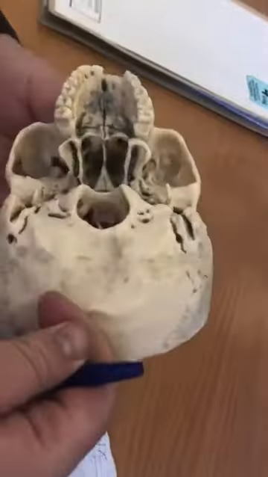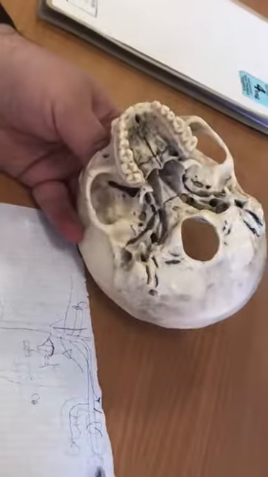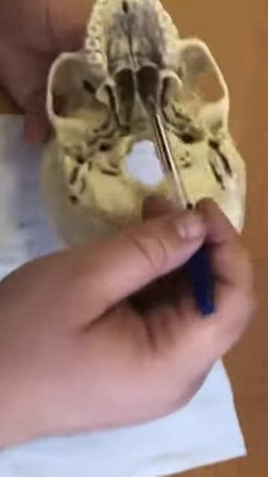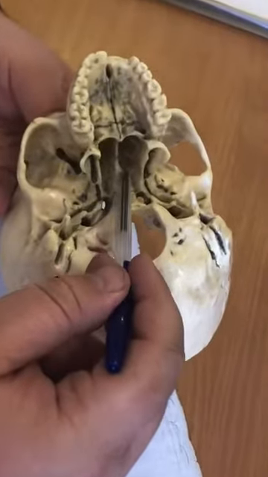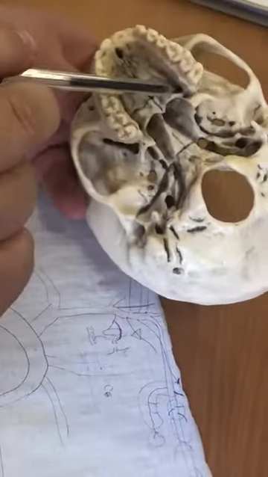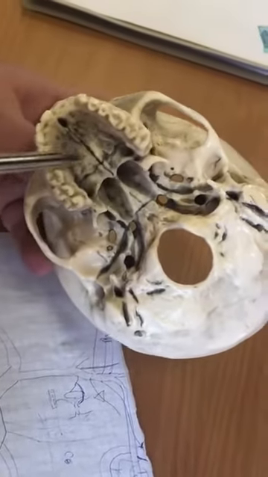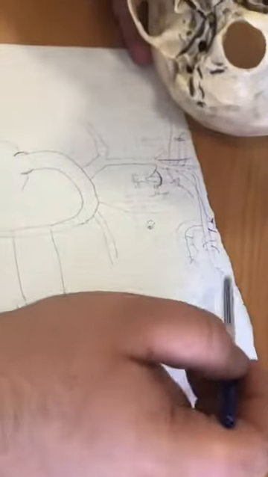The same arteria maxillaris gives arteria sphenopalatina, which goes to the nasal cavity, and the palatine artery, which goes to the hard and soft palate. They are branches of arteria maxillaris.